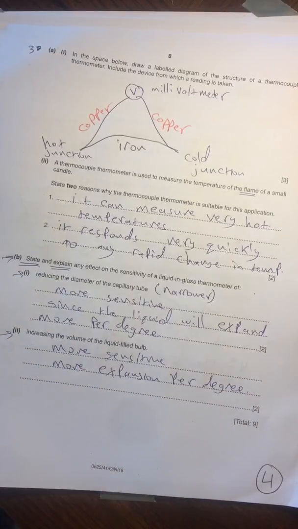Now we're done from this topic, thermometers. Now you can try to find some more questions in the past paper. Try to practice because questions are repeated, and you may send me any question that you don't know how to do.